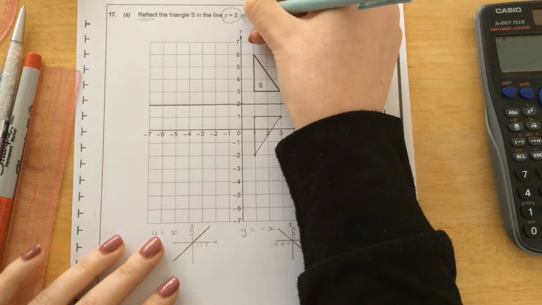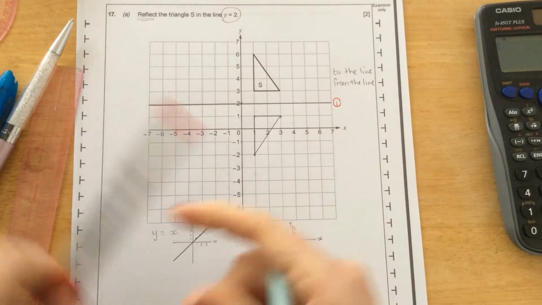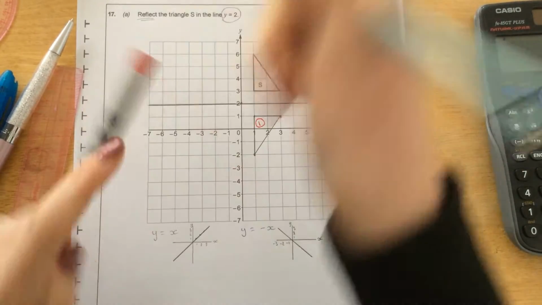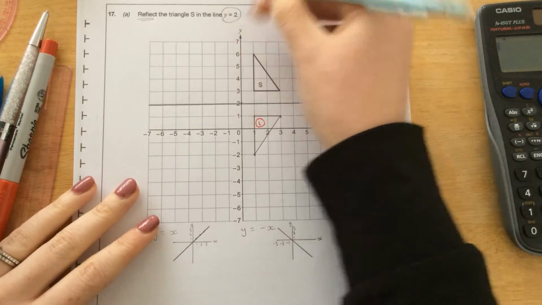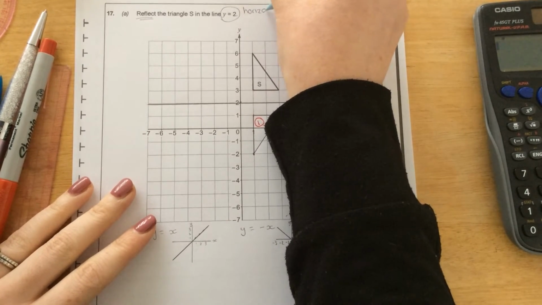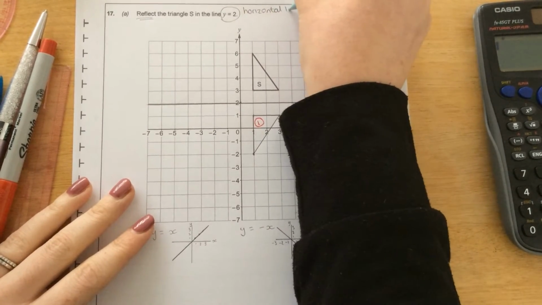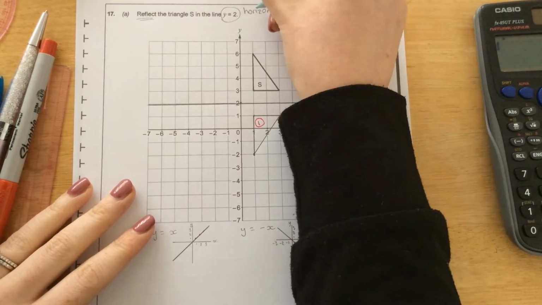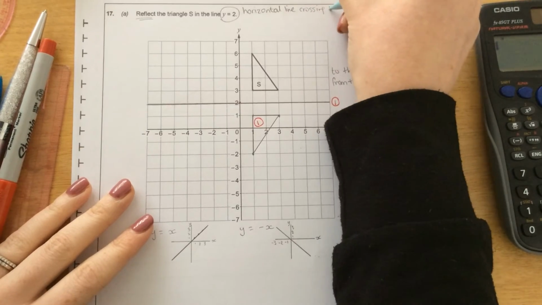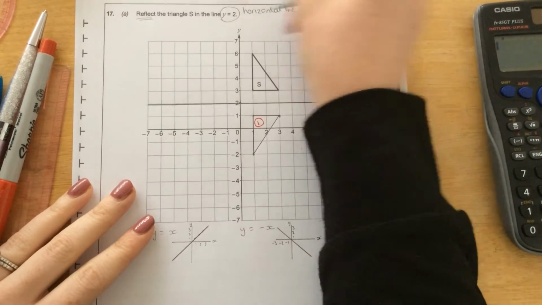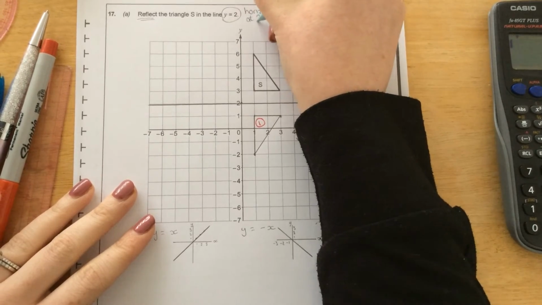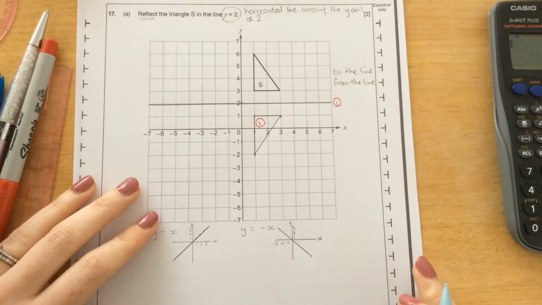So just make a little note here. You'll have the final mark there, 2 marks for your reflection as well. So if we make a note here, y equals 2, you'll need a horizontal line crossing the y axes at 2. Okay.